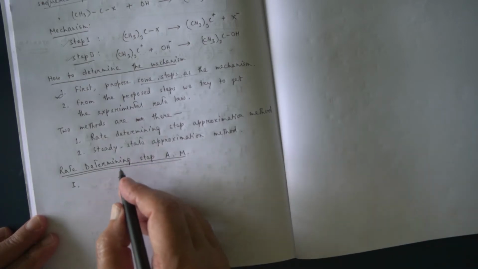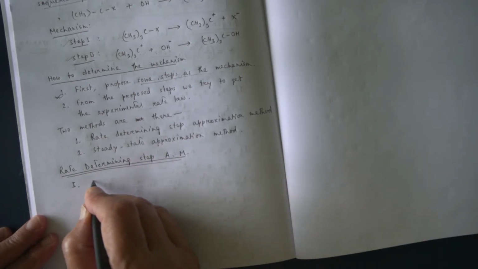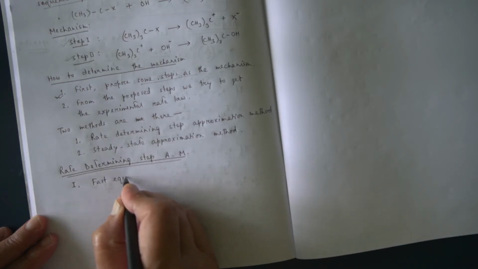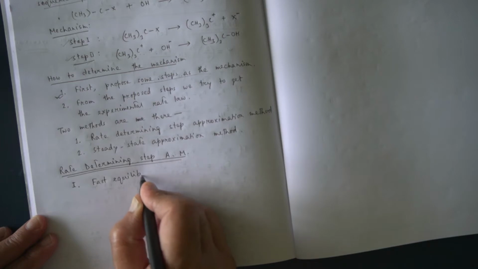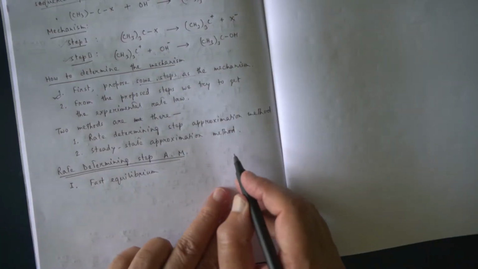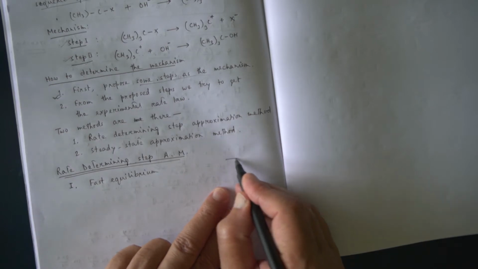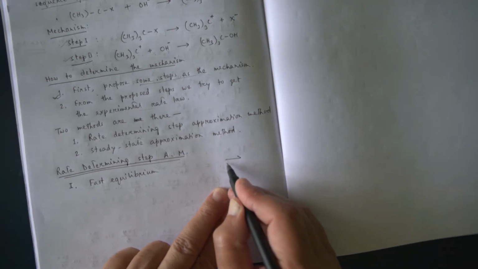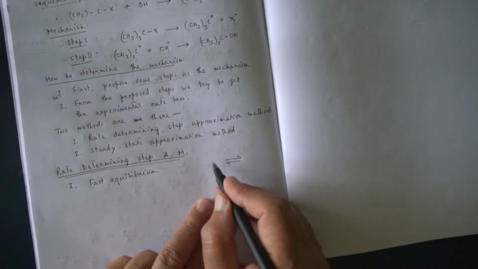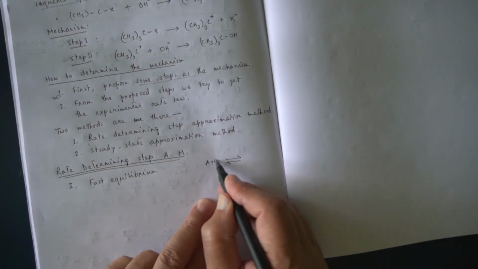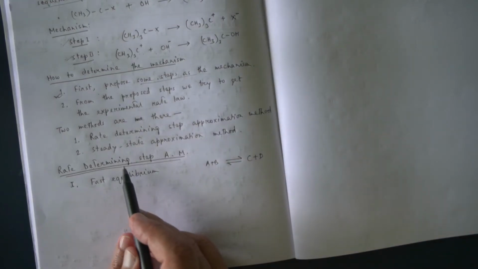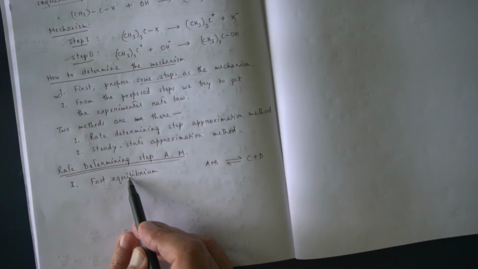Number one is that in the mechanism there should be a first equilibrium. First equilibrium means there is a forward reaction and a backward reaction, suppose A plus B gives C plus D. This is the first step in the mechanism.